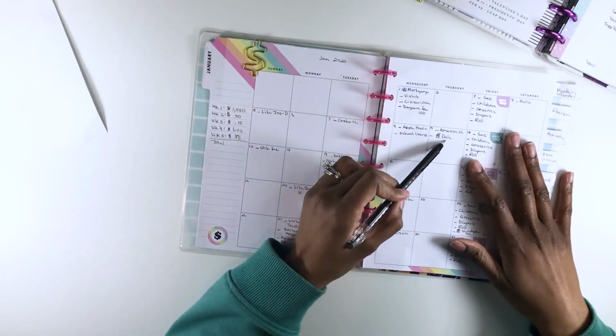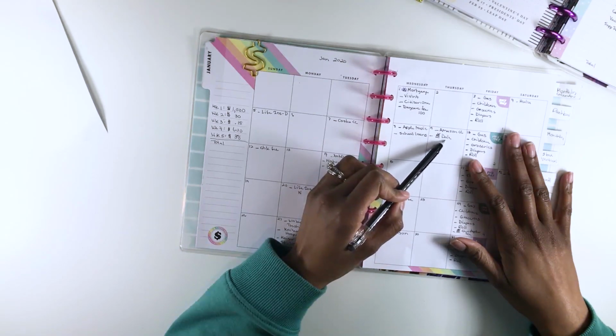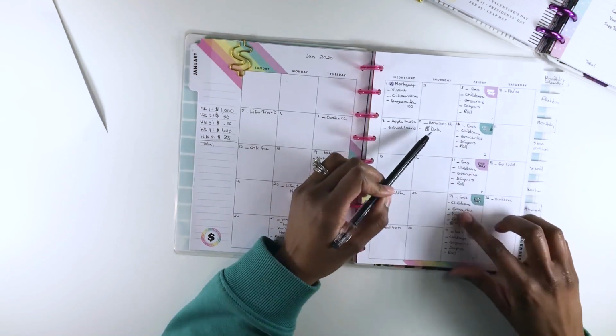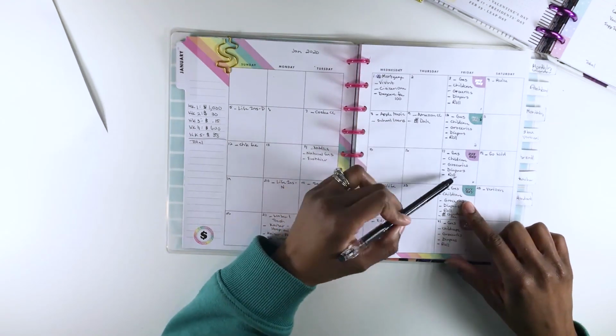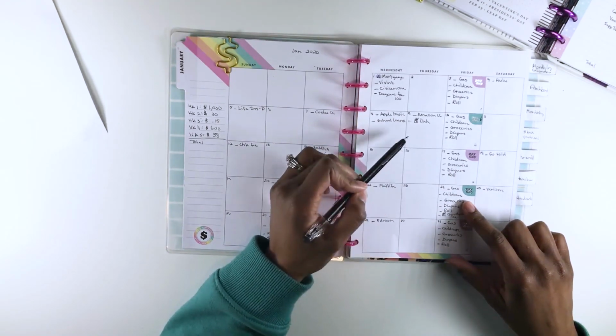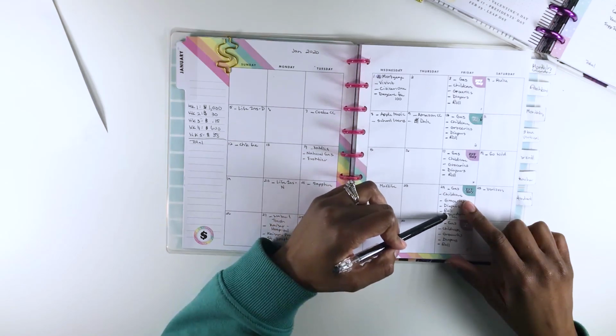So say like this birthday does not happen. I allocated $50 to this birthday. So say something else comes up, where the birthday on the 24th, if he wanted to do something more expensive because I only allocated $50 to it.